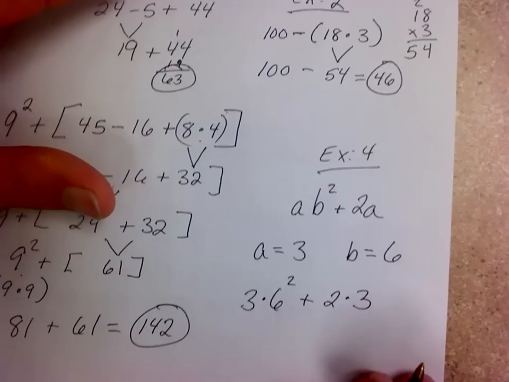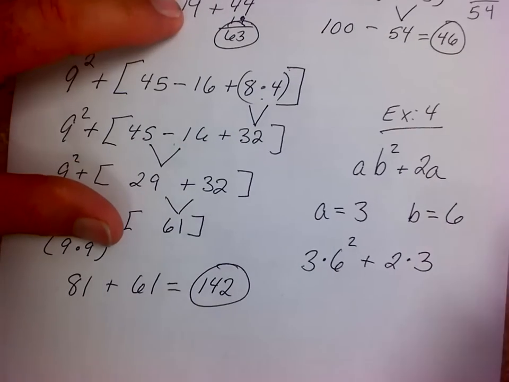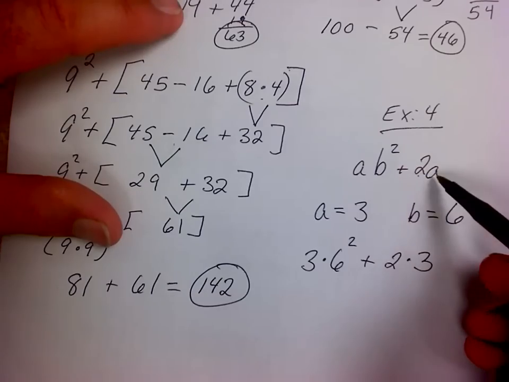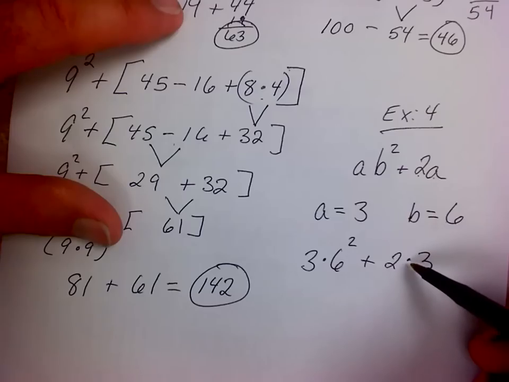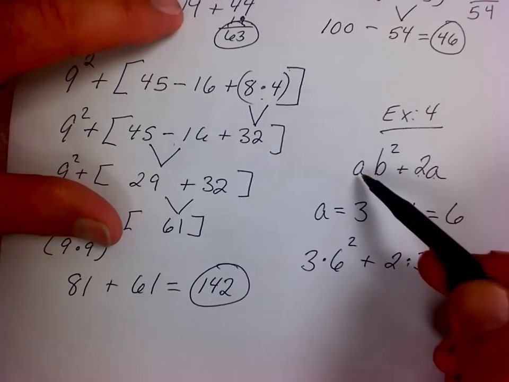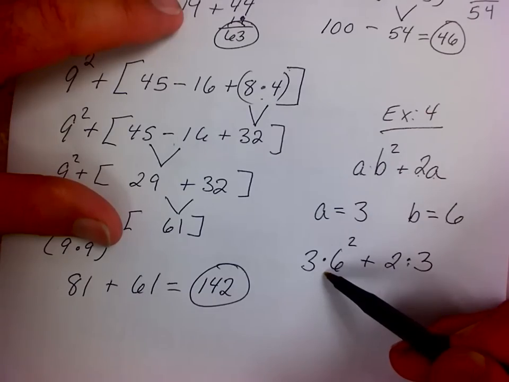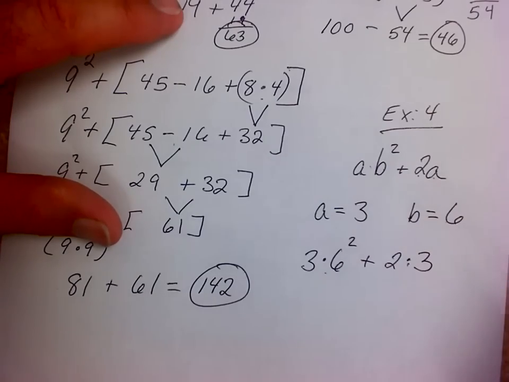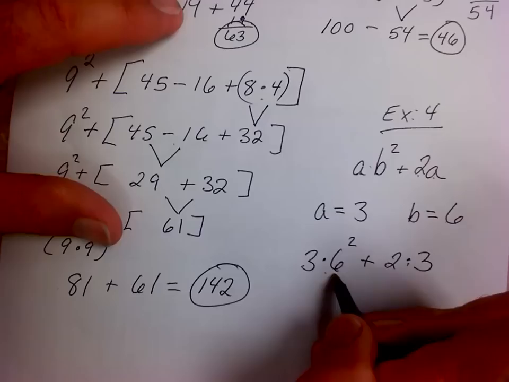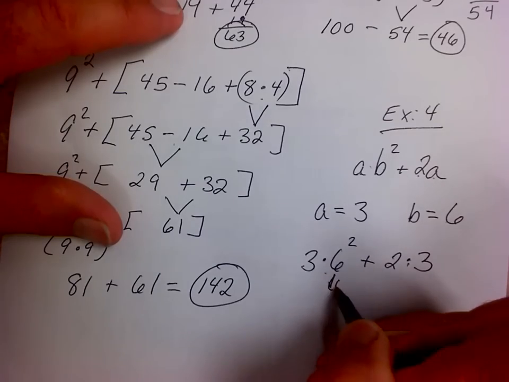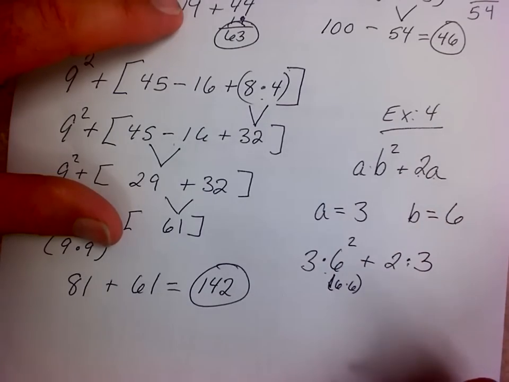So again, notice that I went ahead and automatically replaced here. So we have 2 right beside the A. That means multiplication, so I went ahead and wrote that dot in there so I wouldn't forget. A times B squared. So now I've got that, so that doesn't get dropped off. Exponents are first. 6 squared.